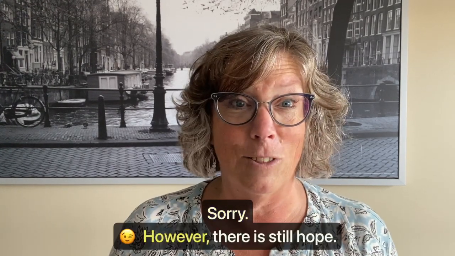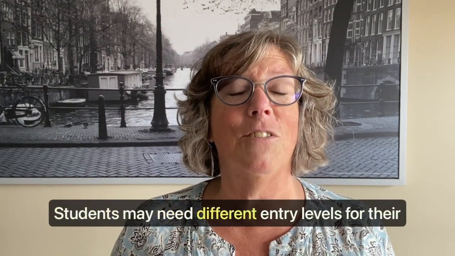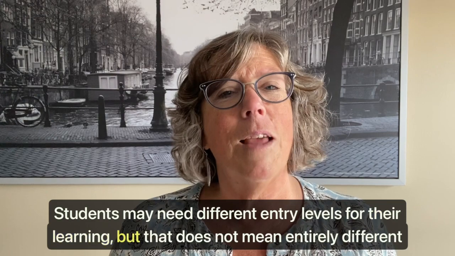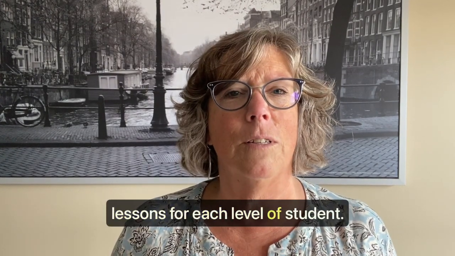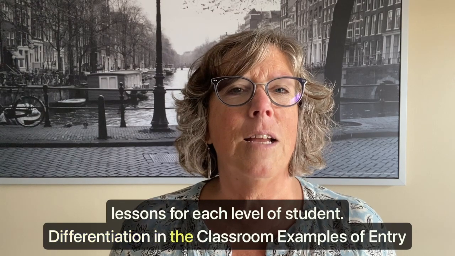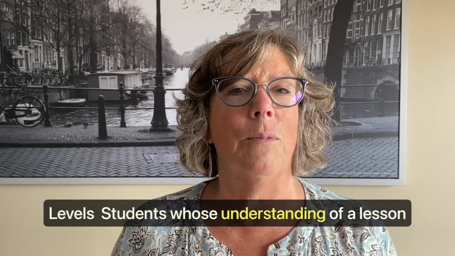The possibility that all of your students are in the same ZPD at the same time in all subjects is nil. Sorry about that. However, there is still hope. Students may need different entry levels for their learning, but that does not mean entirely different lessons for each level of student. So let's take a look at differentiation in the classroom, examples of entry levels.